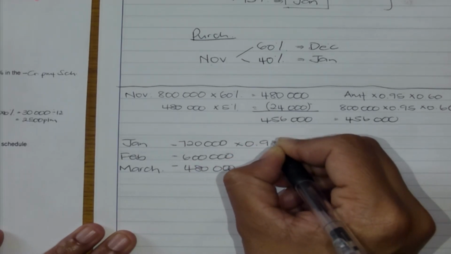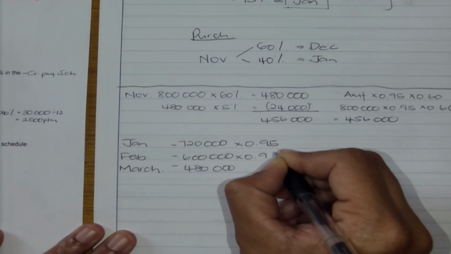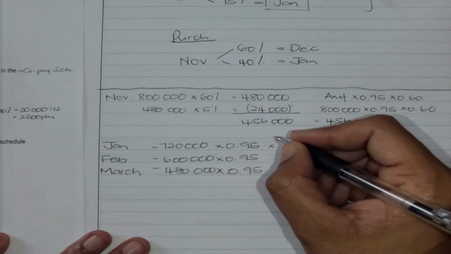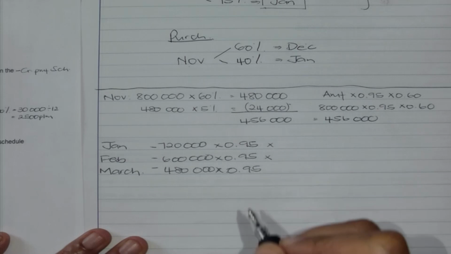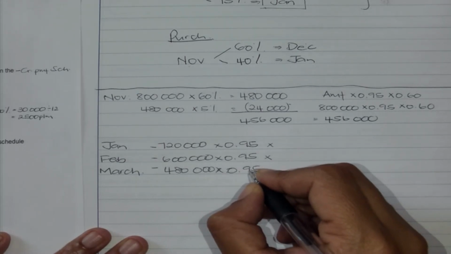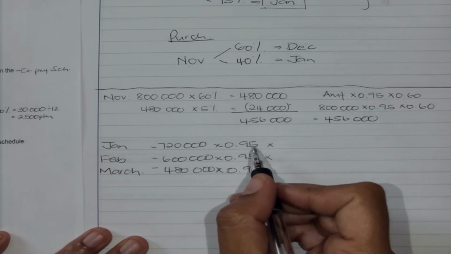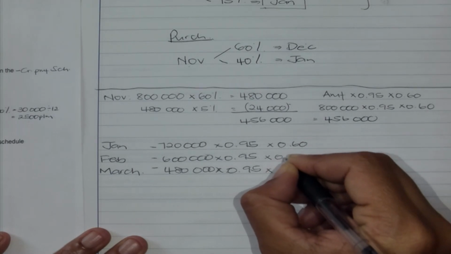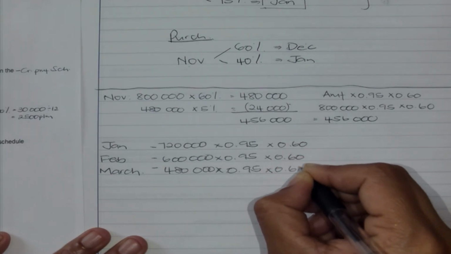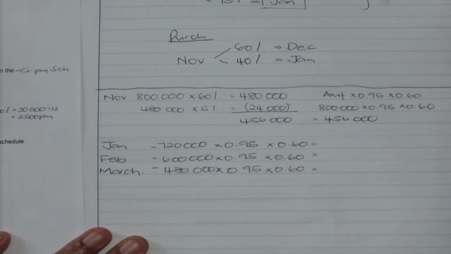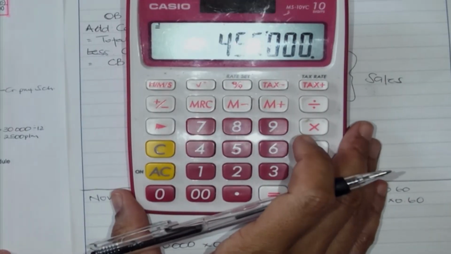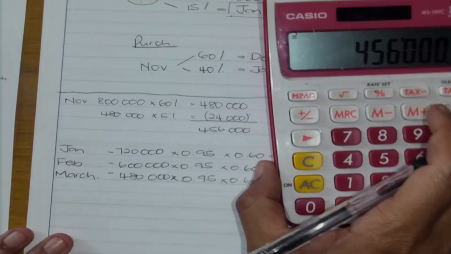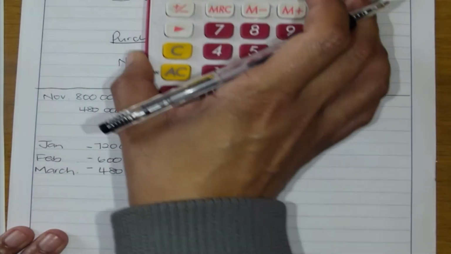Multiply by 0.95, multiply by 0.95, multiply by 0.95. If they said they're going to give you 3% discount, then this would have been 0.97, right? 3 plus 97 gives you 100%. 5 plus 95 gives you 100%. Multiply by my 60% that I should actually pay for the month in sale. And then I do my calculations. Okay, the first one, oh, you won't be able to see it. Let's see if I put calculator on the side. Okay, let's just do it like this.